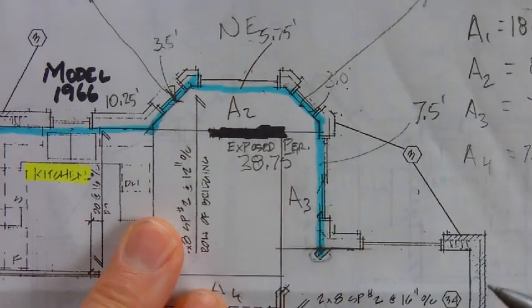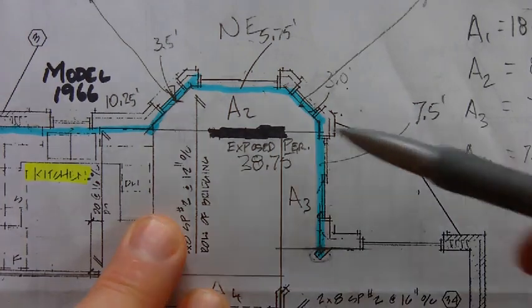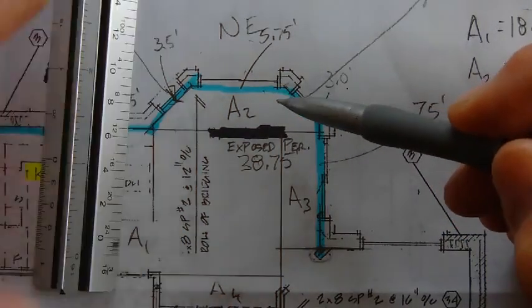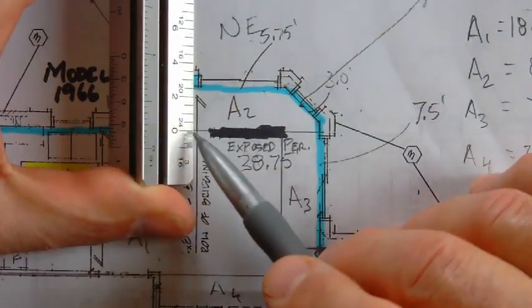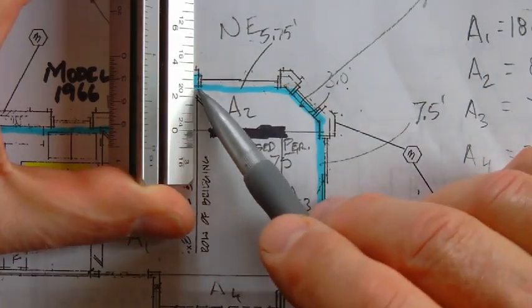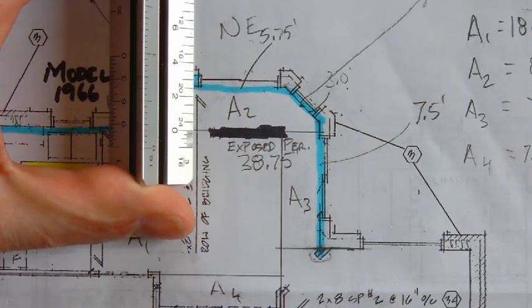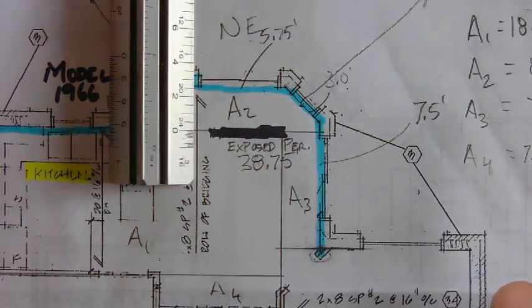Next we'll measure the trapezoid. First thing you want to do is establish the height of the trapezoid. So we can see that we are just beyond 2.5 feet, so we'll record the height as 2.75.